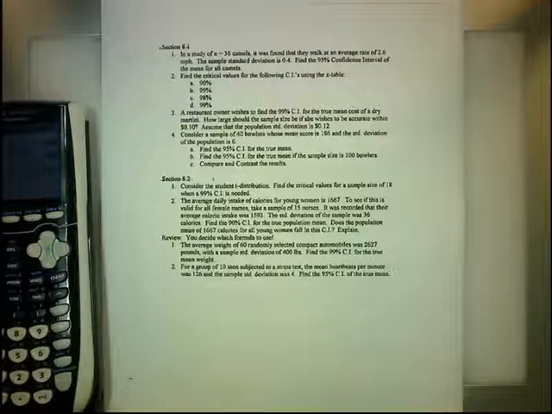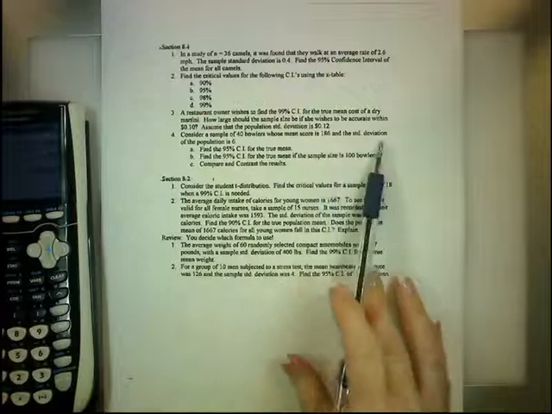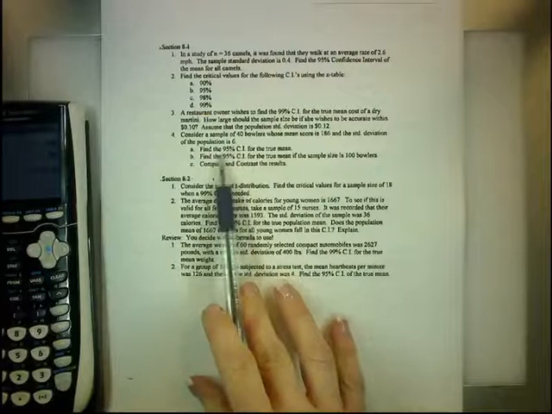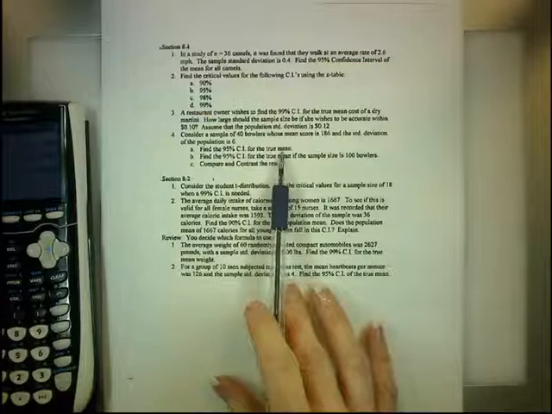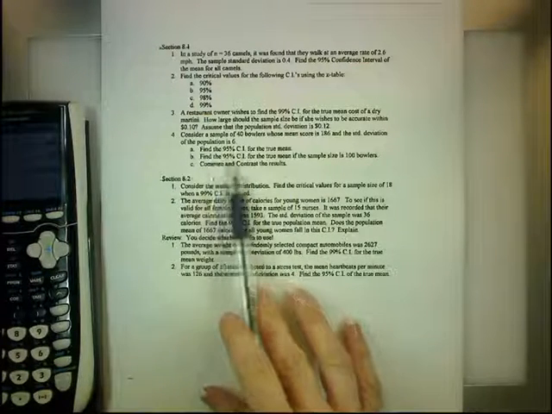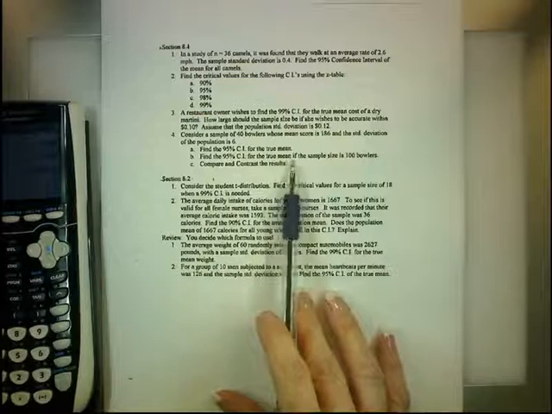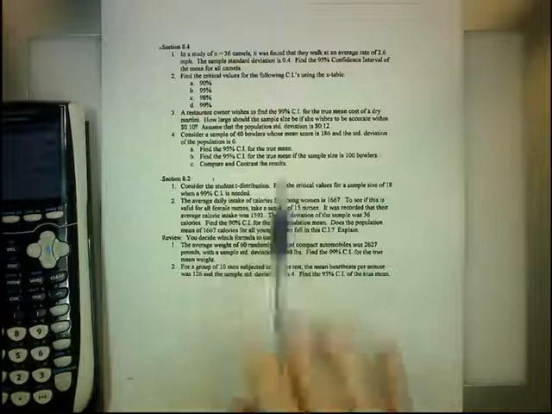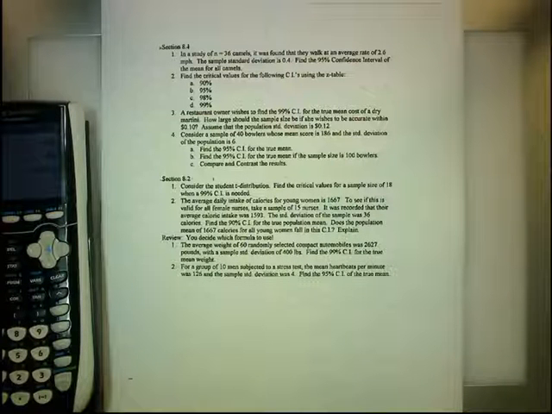Now, the final question. Consider a sample of 40 bowlers whose mean score is 186 and the standard deviation of the population is 6. Find the 95% confidence interval for the true mean. Find the 95% confidence interval for the true mean if the sample size is increased to 100 bowlers. Compare and contrast the results. We're going to prove one of those theorems when we work this problem.